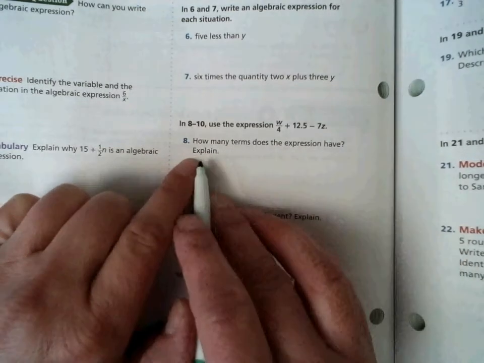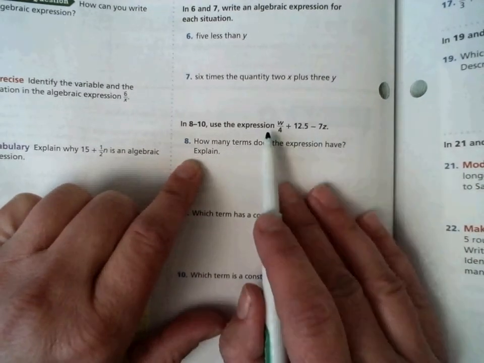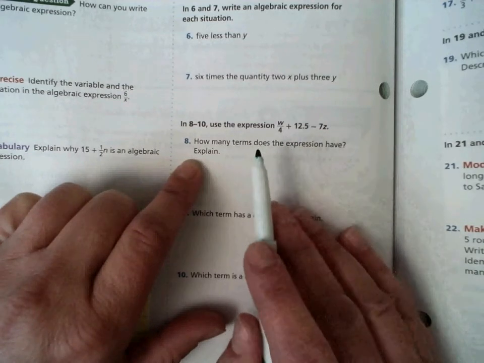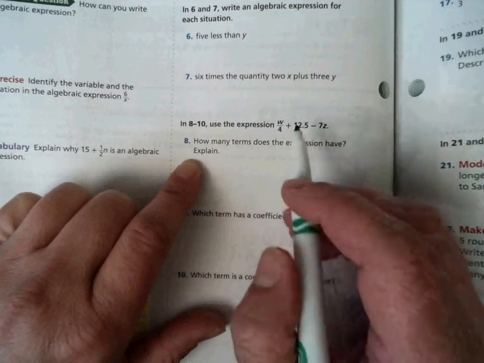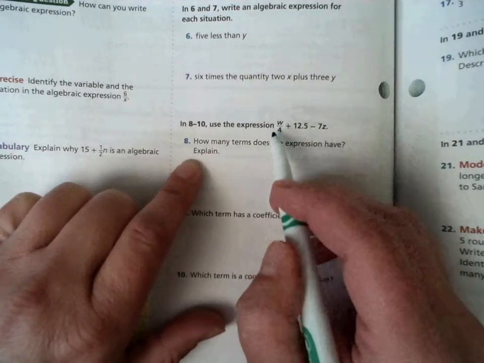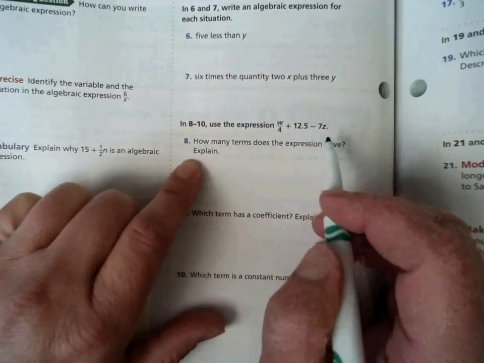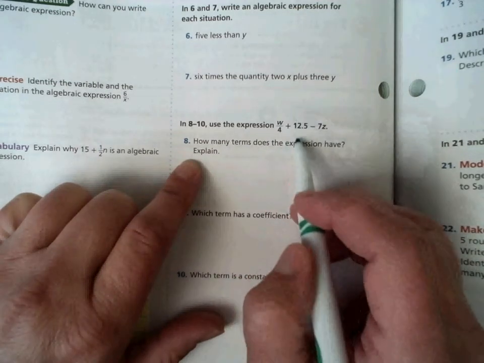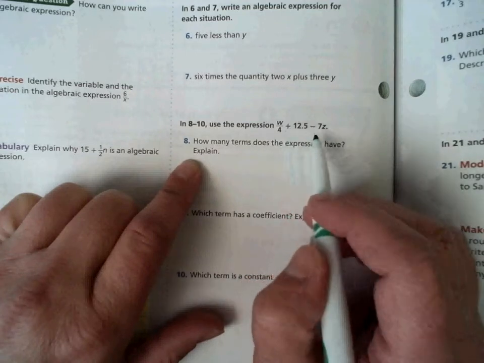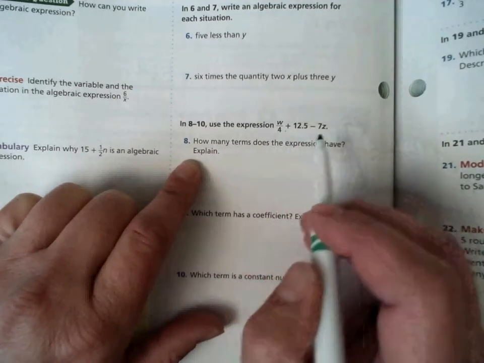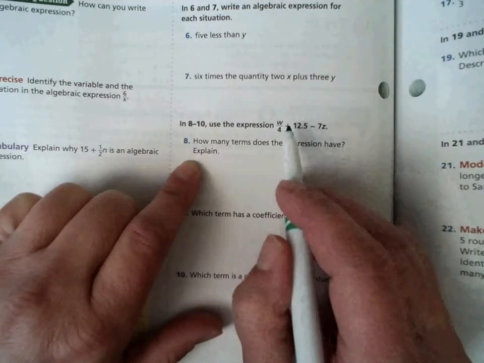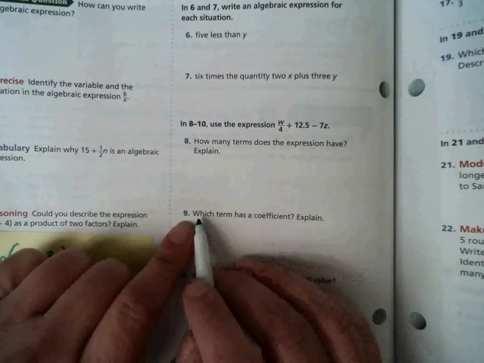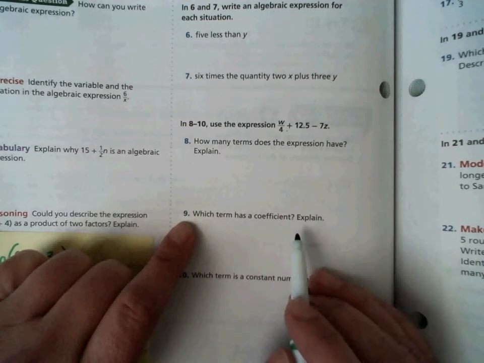So now, continue moving. It says, how many terms does the expression have? So terms. Remember, terms are separated by addition and subtraction symbols. So like this, even though it has an operation and this has an operation, they are not counted, okay, as two terms. This would be a term, this would be a term, and this would be a term, because there's addition and subtraction. So 1, 2, 3 terms, because terms are only separated by addition and subtraction symbols.